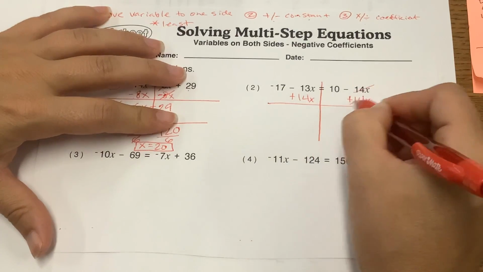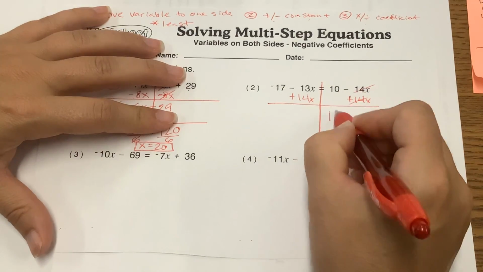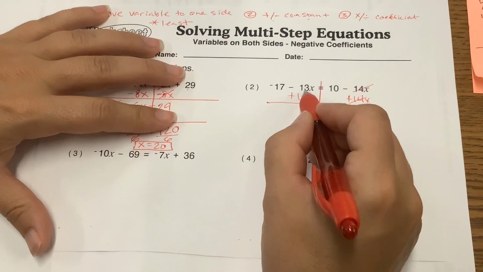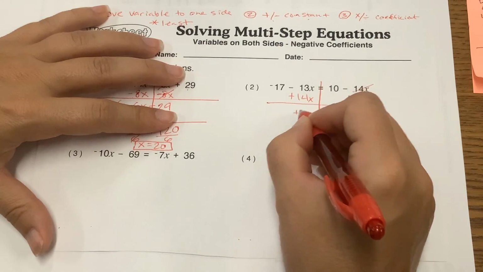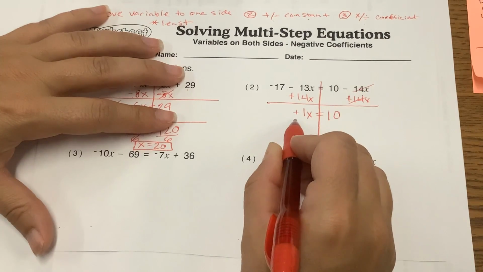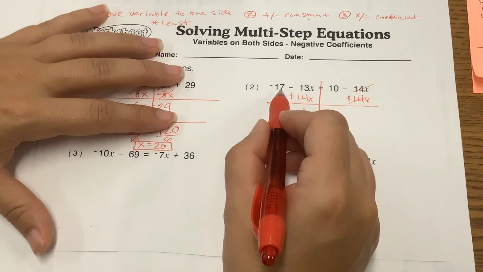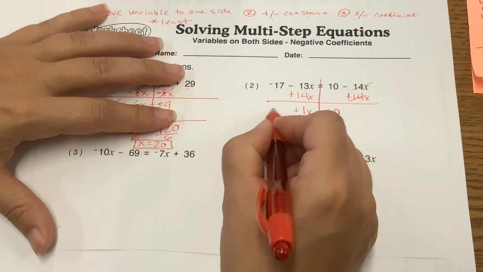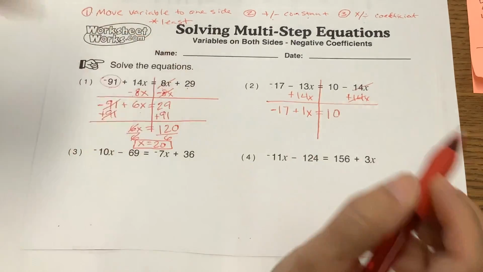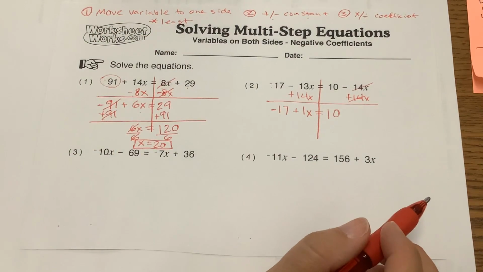Okay, so these cancel. 10 comes down. It is positive. Negative 13 plus 14 is positive 1. So that's how I know it's a plus sign, because it is positive. And then negative 17, don't forget that negative sign. That is very important. That is our most common mistake when solving equations.